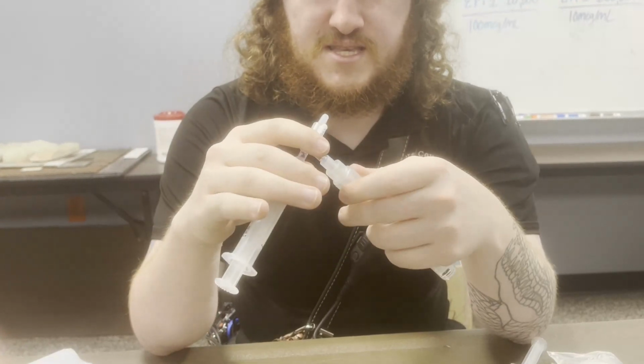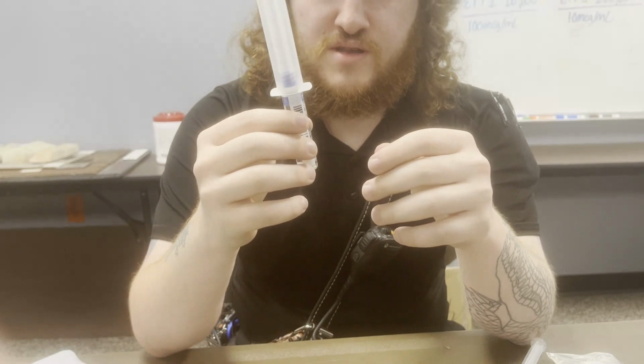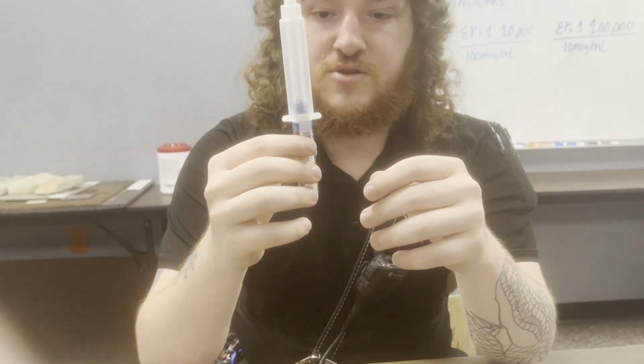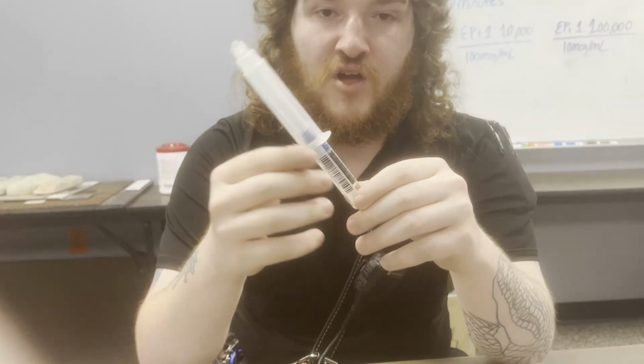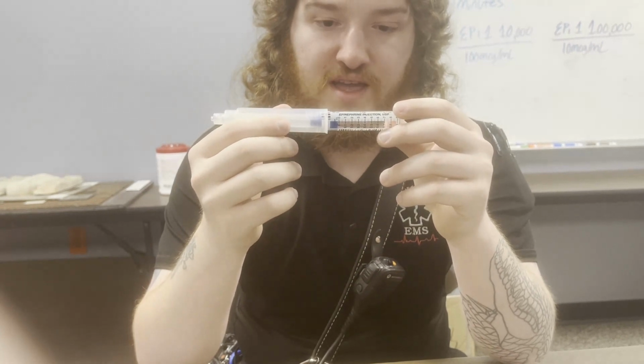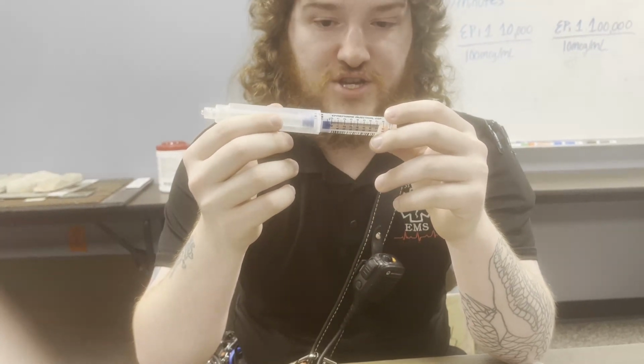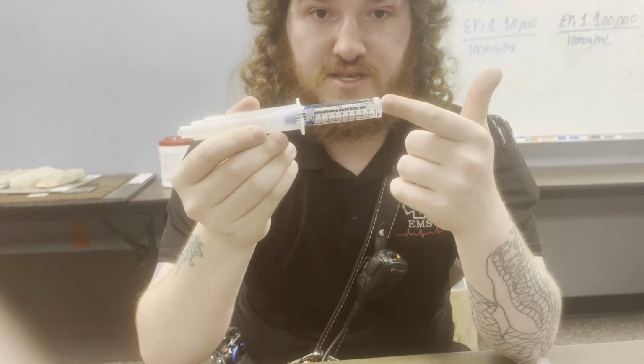So this is a needleless system. We have epinephrine 1 to 100,000, or push-dose epinephrine, in here, and nobody is going to confuse this with a flush and try and flush it to an IV, because everybody sees this and knows it's epinephrine.